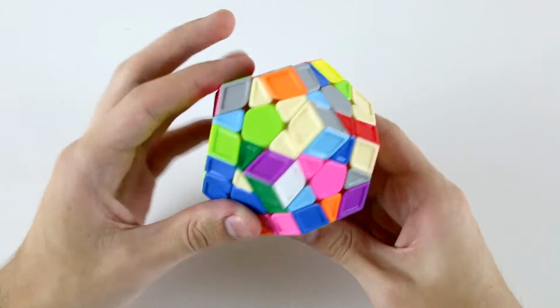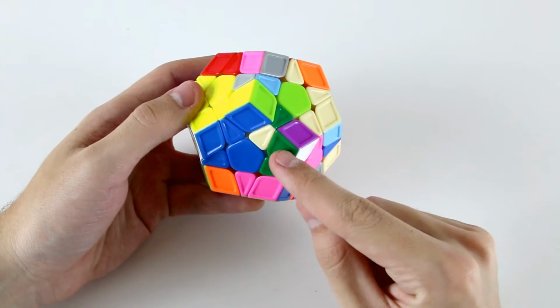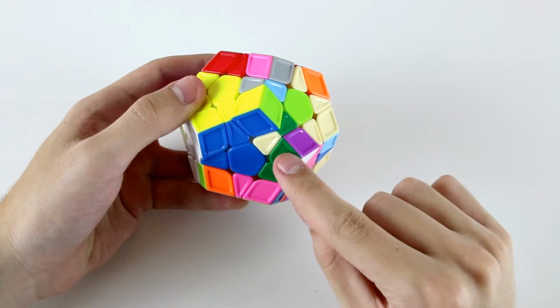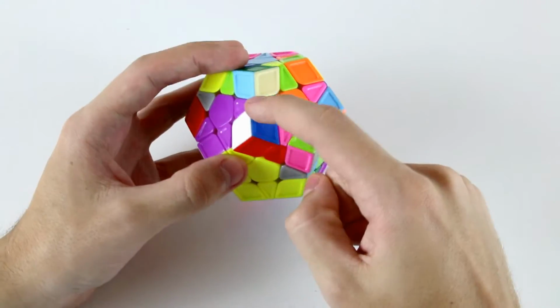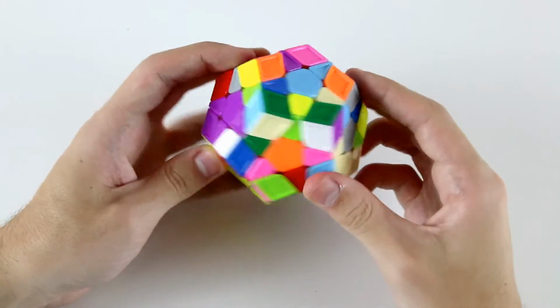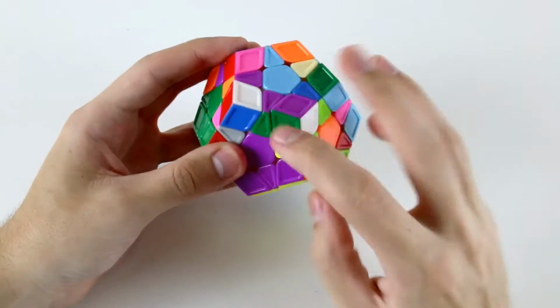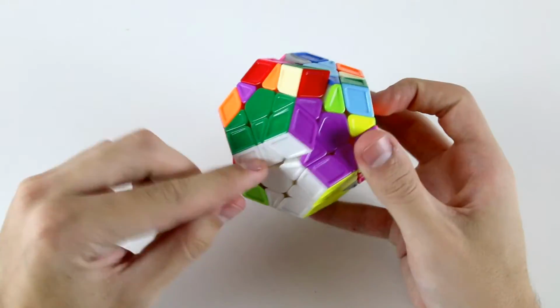And then for the next F2L pair, I'll probably go for the white, dark green and purple. So here we've got the corner and here is the edge. So we can do something like that to move this corner up to the top. Now we can do U prime, R, U, R prime and insert it there.